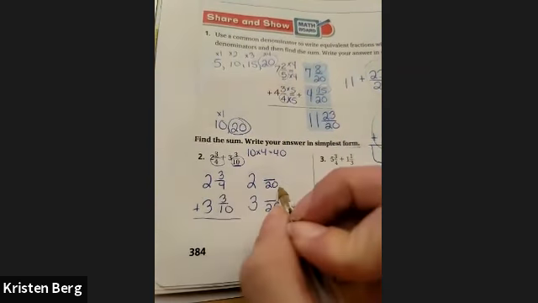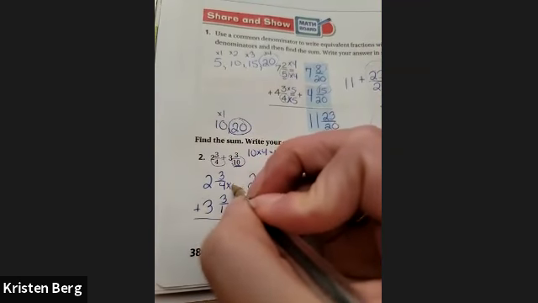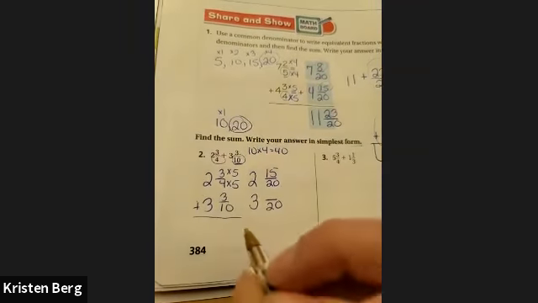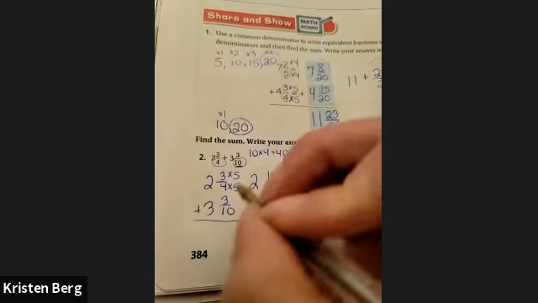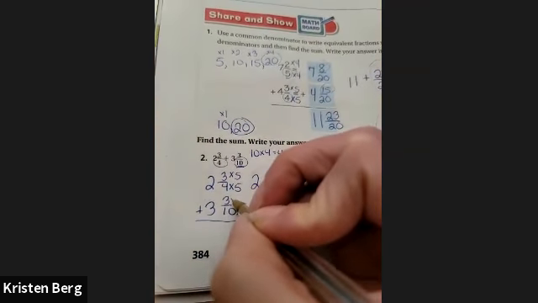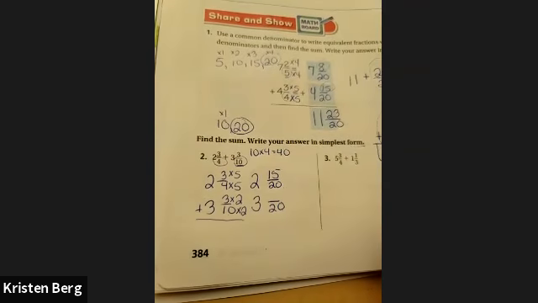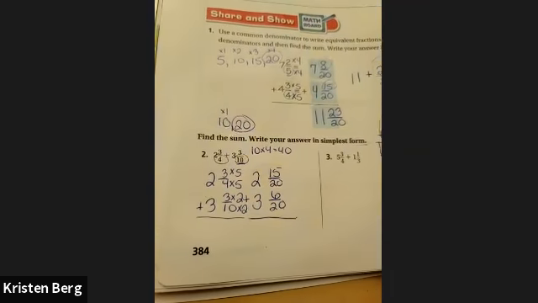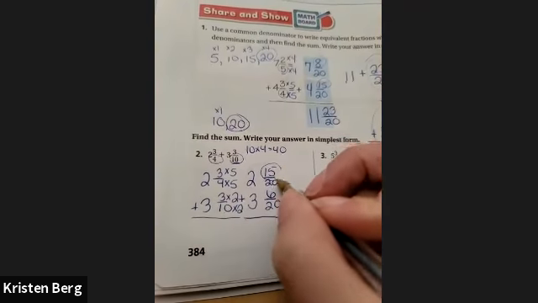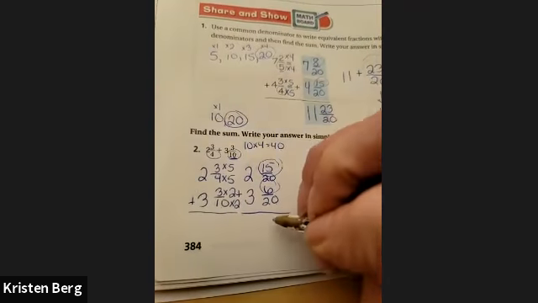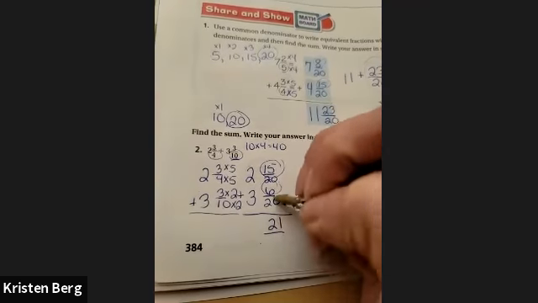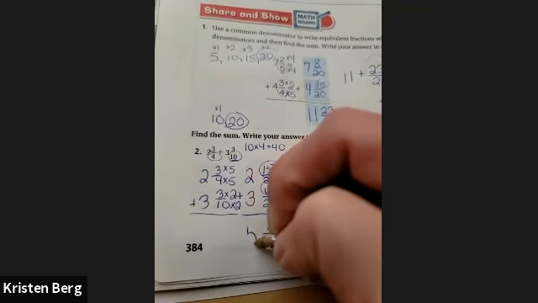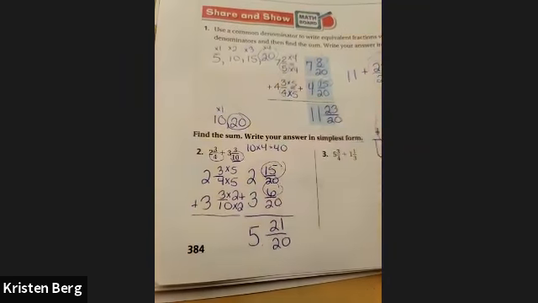What do I do to a 4 to get it to 20? I times it by 5, and I times this by 5. 5 times 3 is 15. What do I do to a 10 to get it to 20? I times it by 2. So then I times this one by 2. 3 times 2 is 6. So now I can add these. So it is 15 plus 6. Well, 15 plus 6 is 21 over 20. And then my whole number is 5 plus 2, which is 5. I'm sorry, 3 plus 2, which is 5.